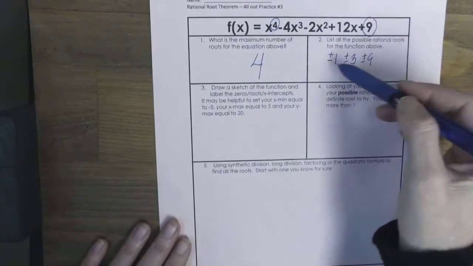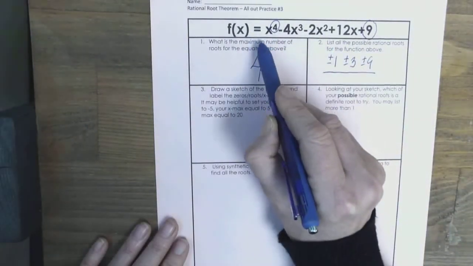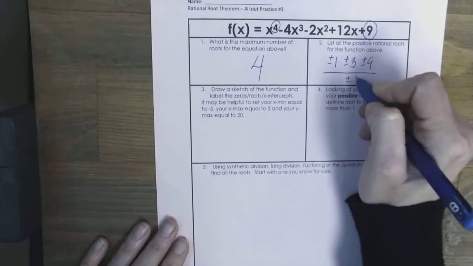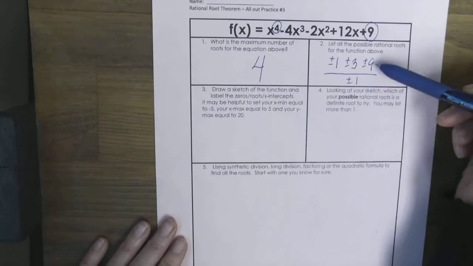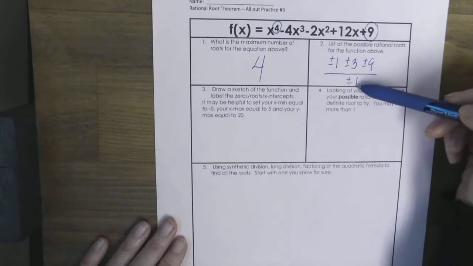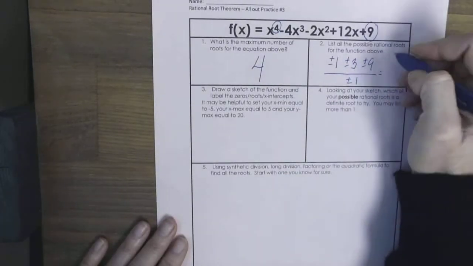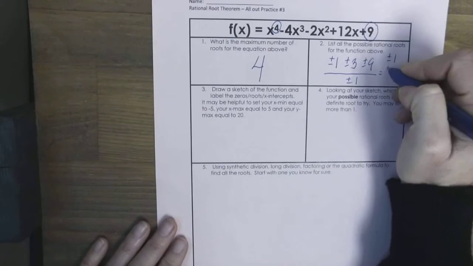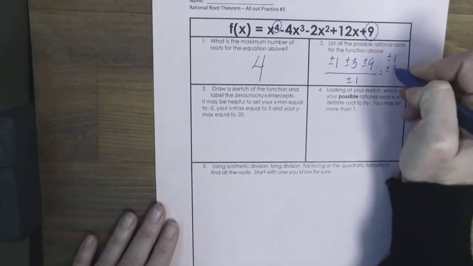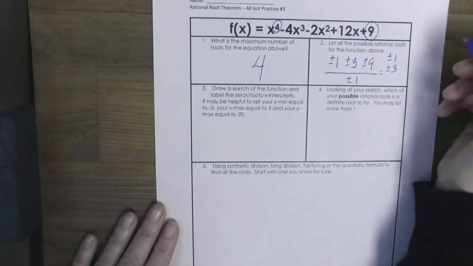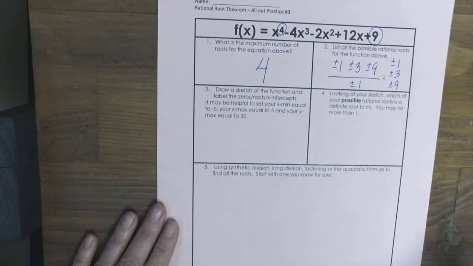Technically, you always take whatever your roots are and see what they would be if you divided them by all the factors of the lead coefficient. However, when it's a 1, if you divide any of those numbers by positive 1, you get themselves. And if you divided all of them by negative 1, you just get the opposite of themselves, which is already there. So my possible rational roots are plus or minus 1, plus or minus 3, and plus or minus 9. Those are the ones you'd want to try.